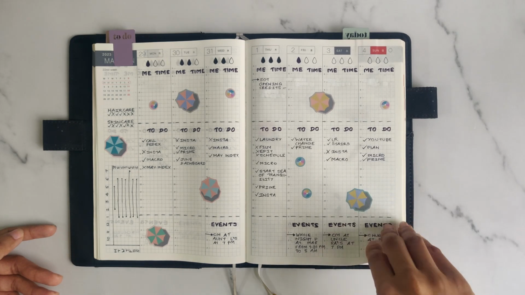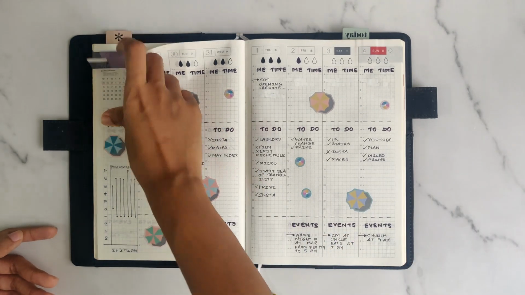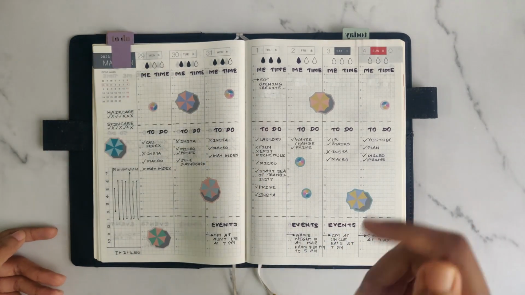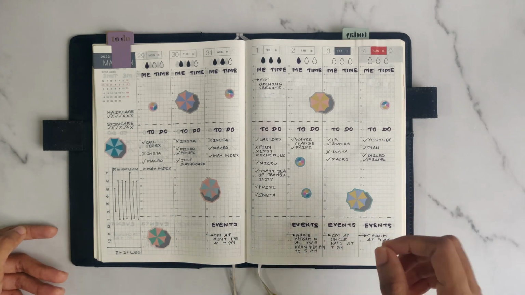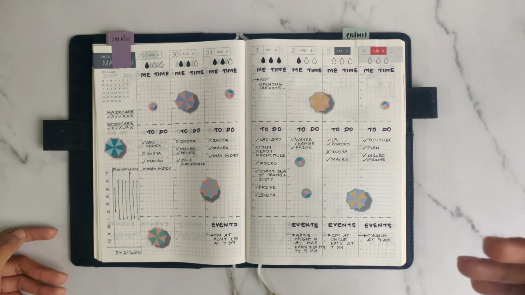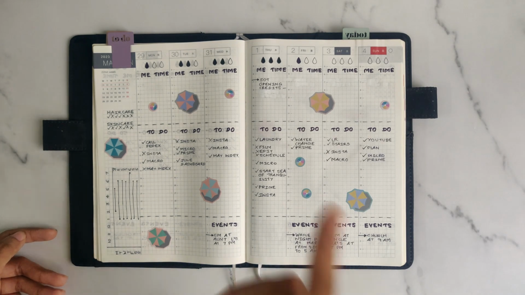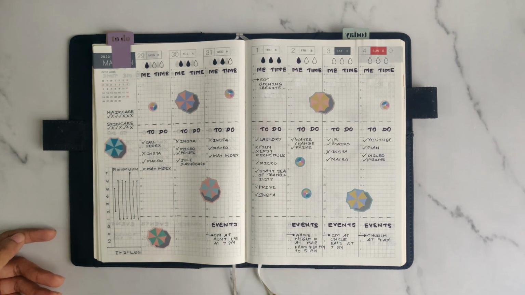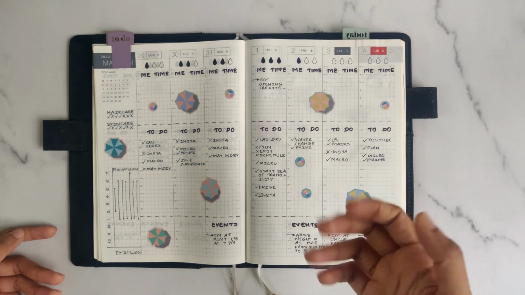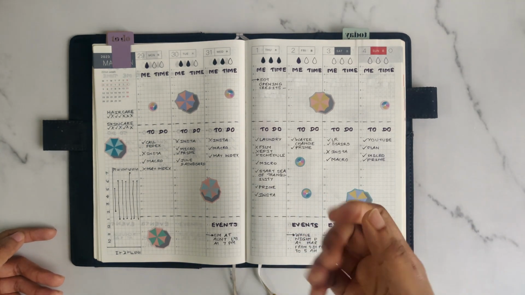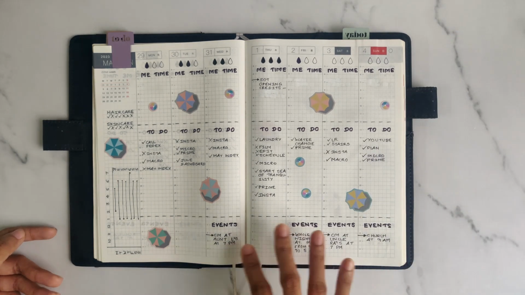Now as far as the system is concerned, I use these EC bookmarks to mark the monthlies, weeklies and dailies, and I love them. You can still find them on the site, I believe. I have been using them, I think, since last year. They leave slight dents on the page, which is not a huge issue for me. It doesn't tear the page, and they go away after a while after you remove them, so not really something that bothers me.